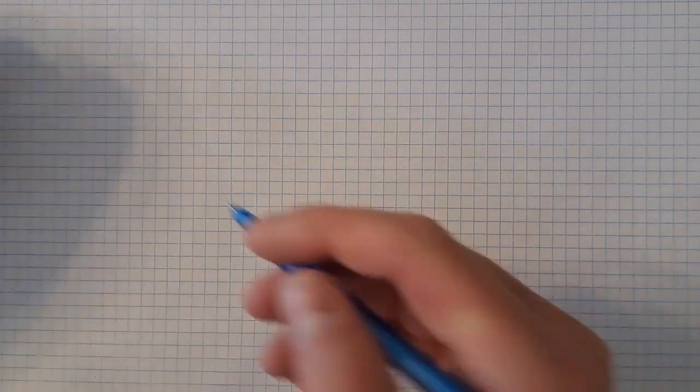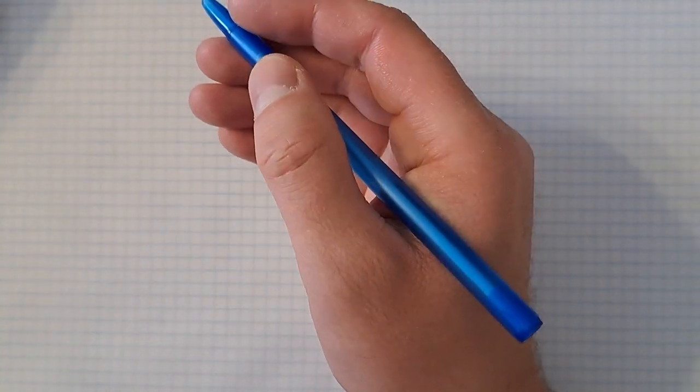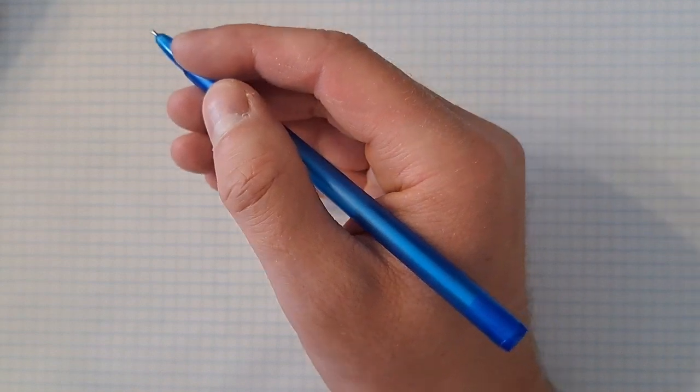When I see this term vector in the context of deep learning, it makes me feel a little bit confused, because what I know of vectors I learned from geometry and mostly from physics.